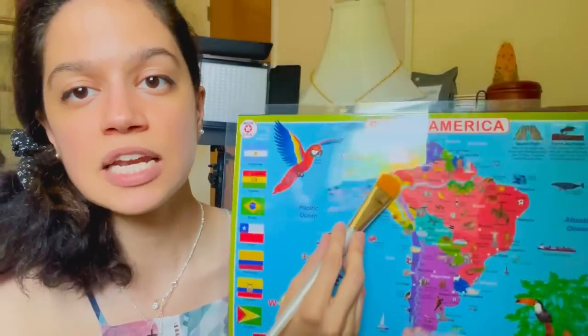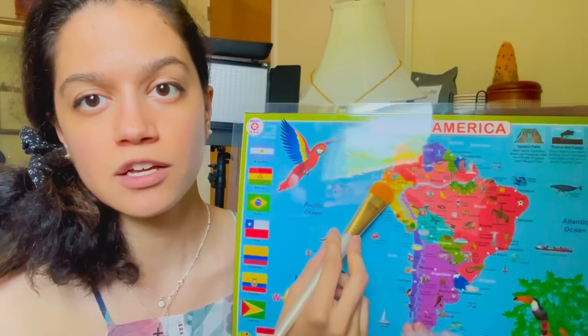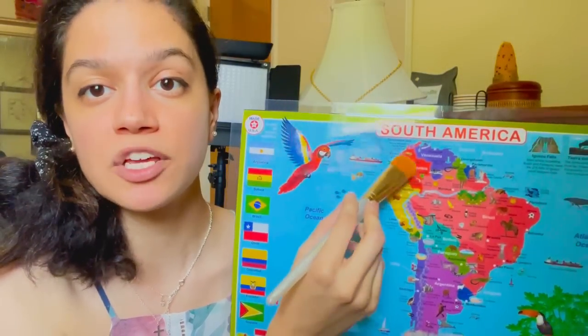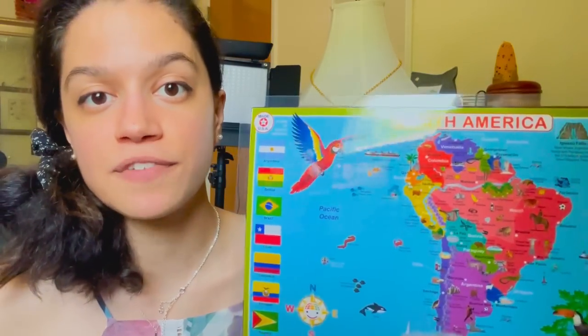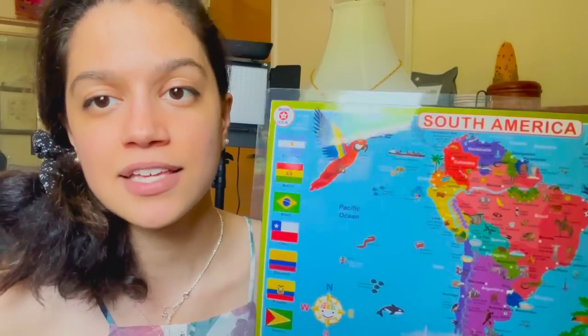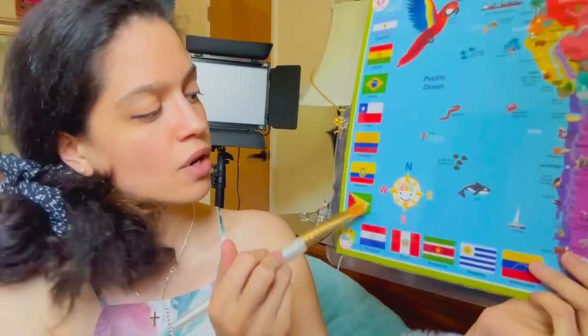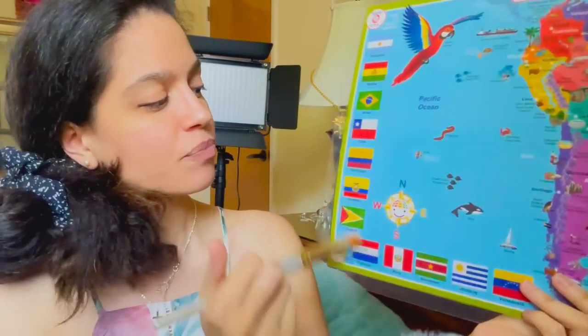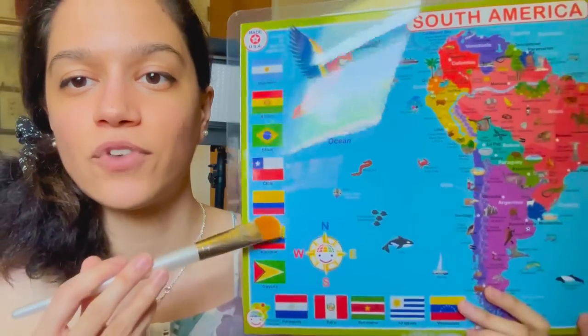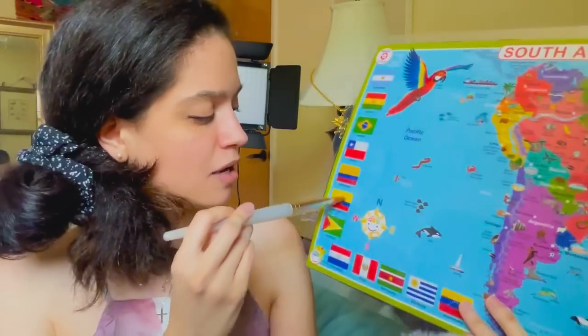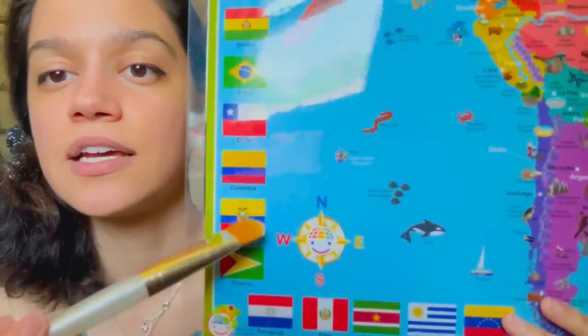So what is the name of this country? Ecuador. Ecuador is beneath which country? Colombia, excellent. And what is the capital of Ecuador? Quito, excellent. Now, let's go back to the flag bank. What is the flag of Ecuador? Right there. The Colombian flag, but with the little insignia in it.